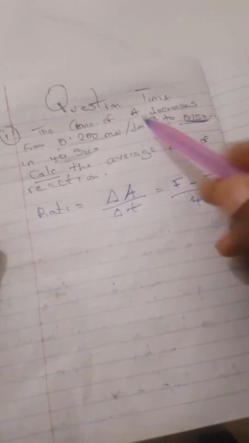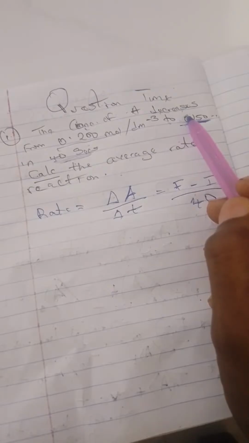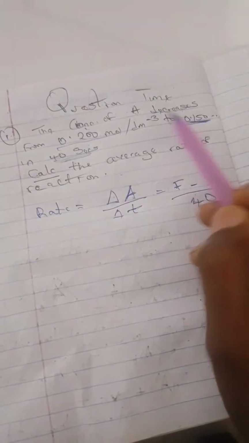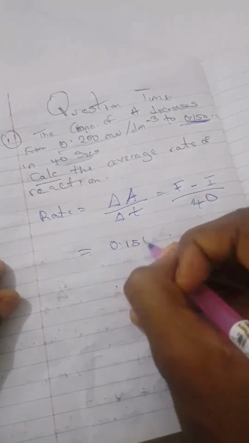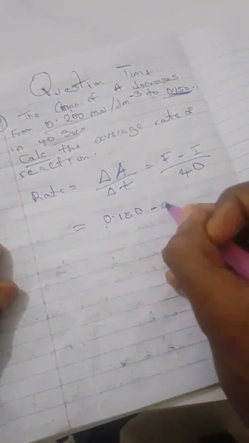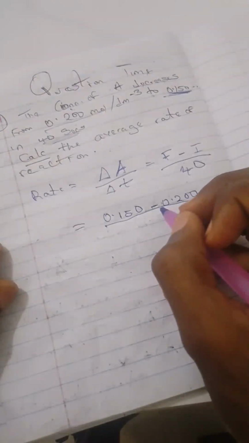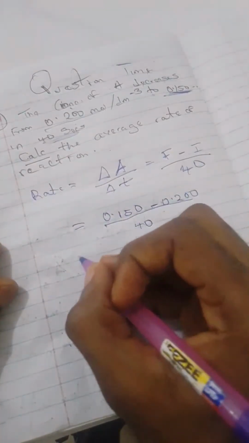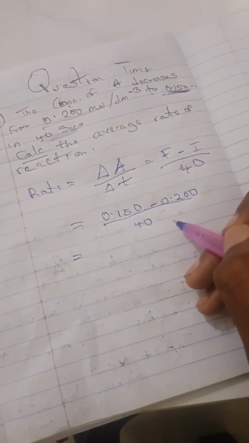So here, what's the final? From here to here. I hope you get it. So this will be the final, and this will be the initial. In this case, that will be equal to 0.150 minus 0.200 over 40. And what do you get with that? That will be 0.150 minus 0.200, which is what?